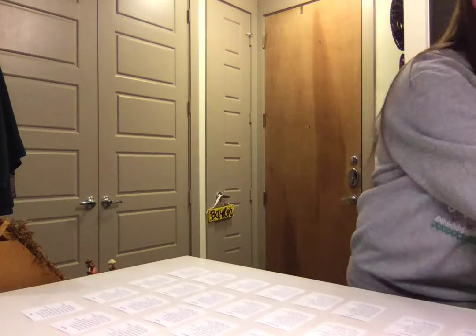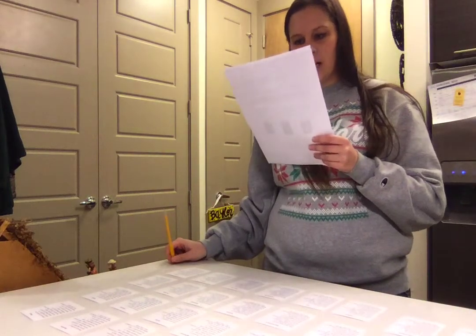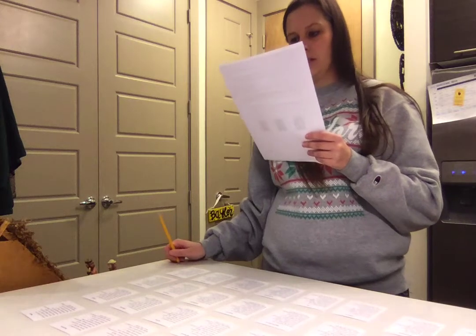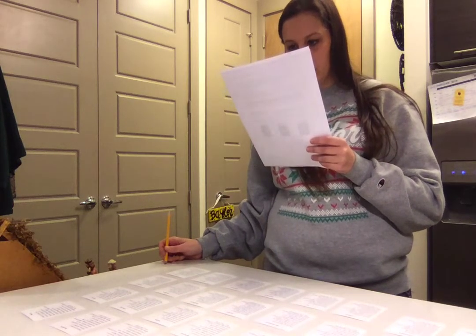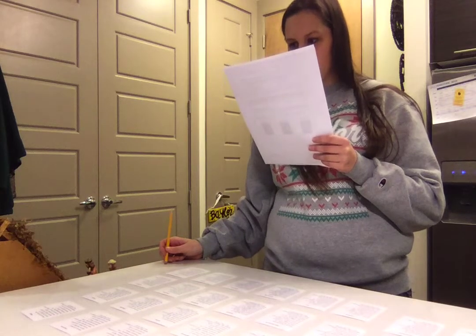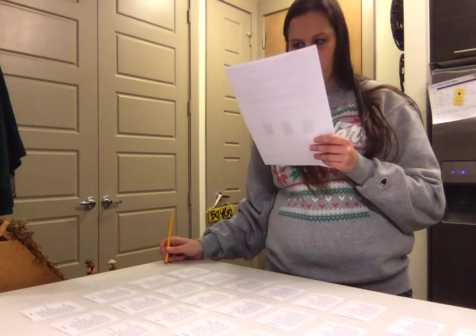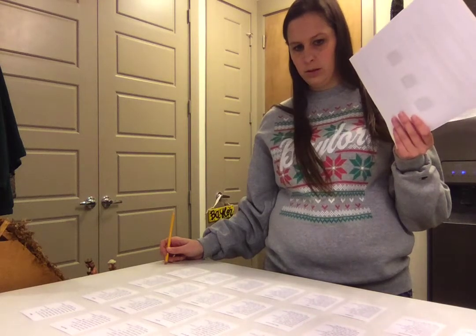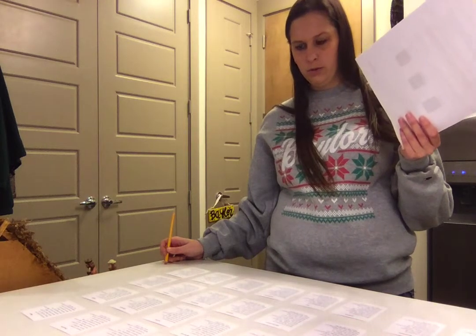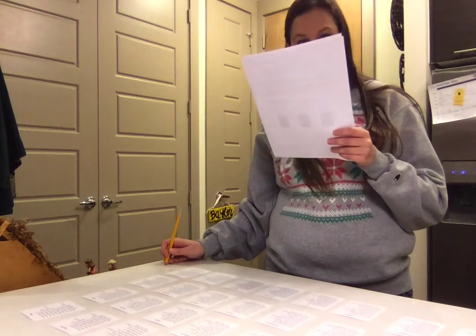Okay. And then, spread each stack of element cards out into an ordered column so that the card with the lowest atomic number is at the top of the column. There should be 4 rows and 8 columns. 1, 2, 3, 4, and 8 columns. Yes, that's what I did.